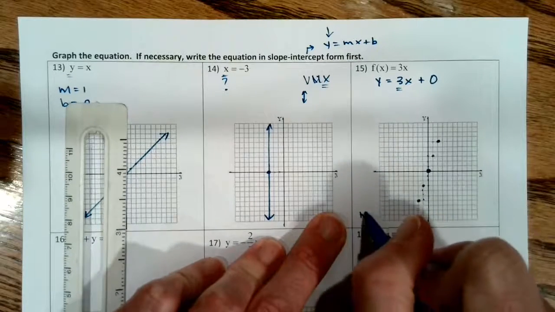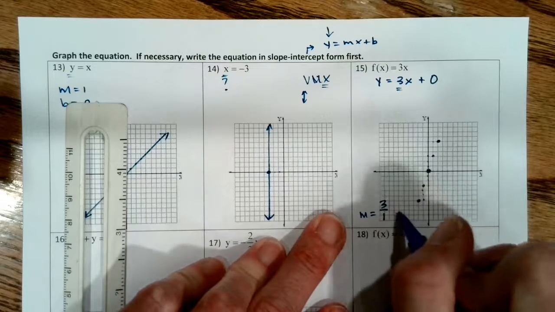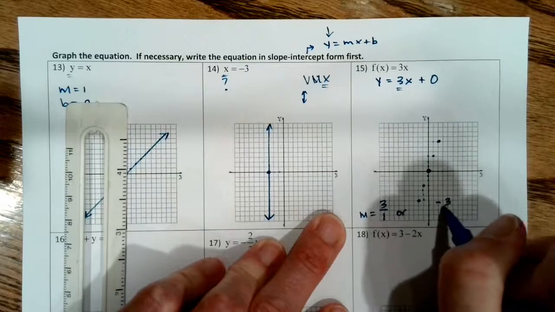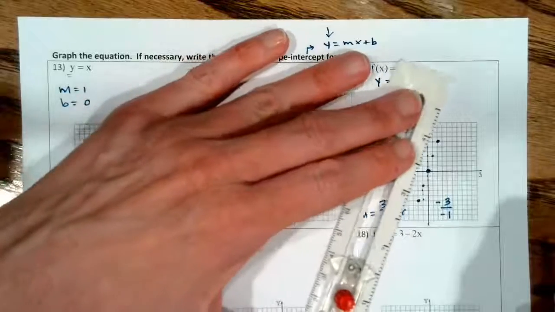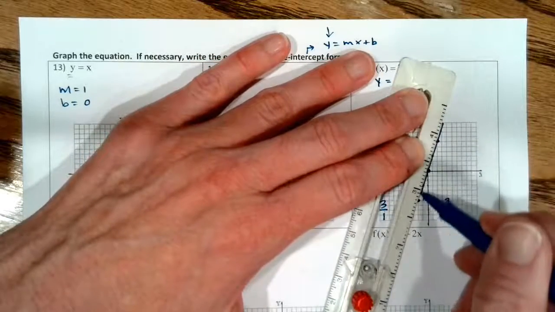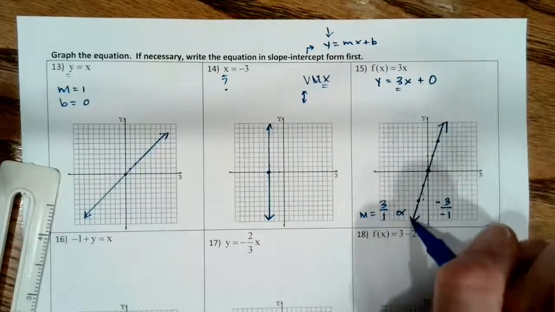So whether my slope is equal to a rise of 3 and a run of 1 in a positive direction, or a fall of 3 and a run backwards, notice it's always linear. All of my solutions line up in a straight line. Arrows as endpoints.